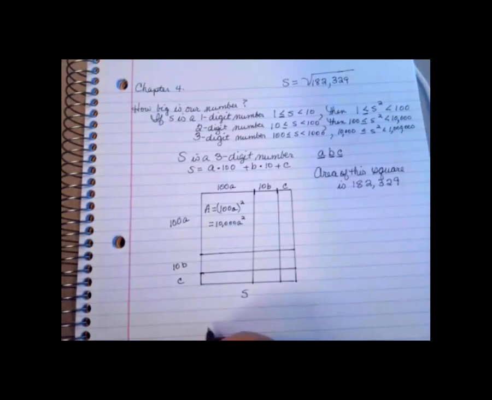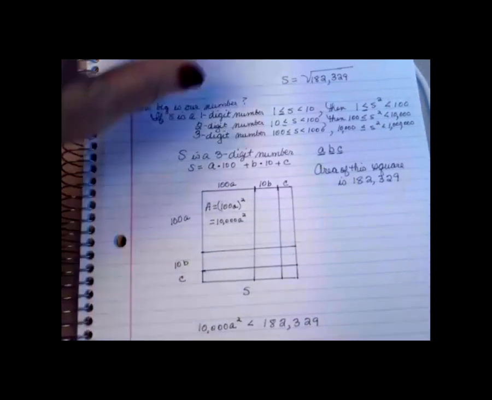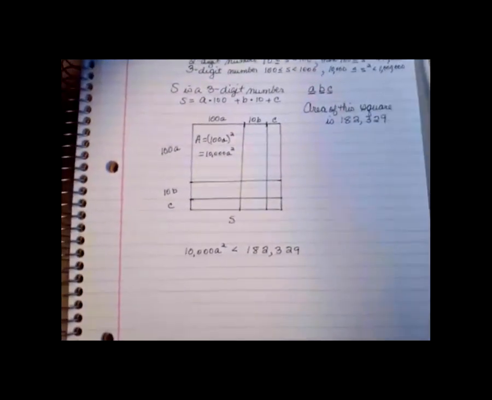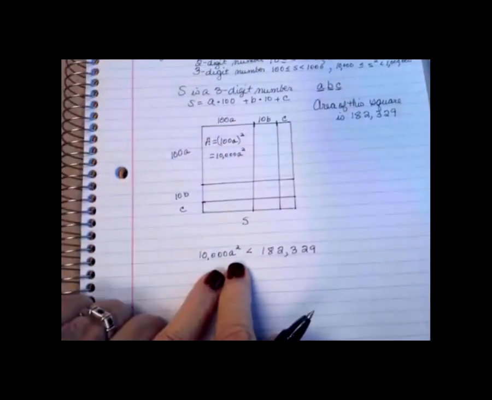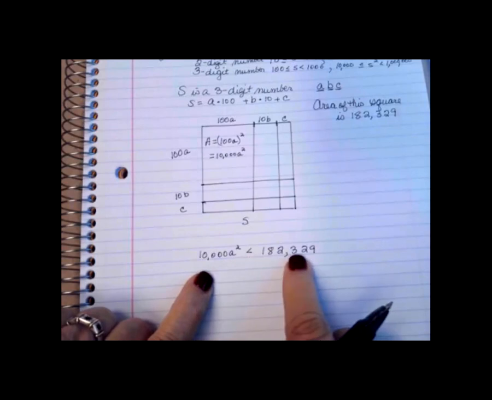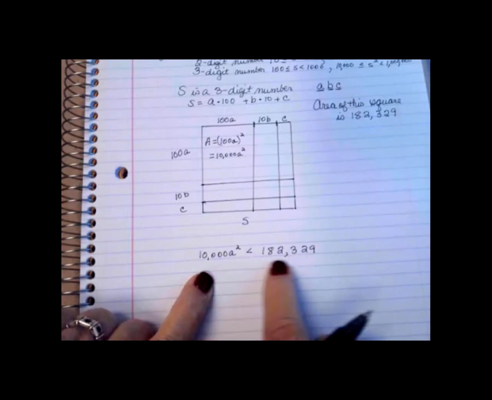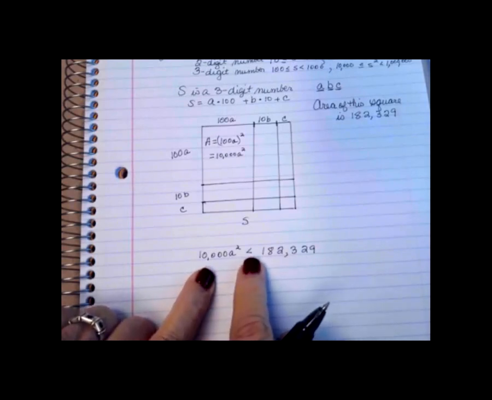So I could say that 10,000 A squared is less than 182,329. And I know for sure that I don't have to put less than or equal to, because whatever A is, this number is going to end in a 0 and this one's not. So I feel good. I'm okay using that less than sign.